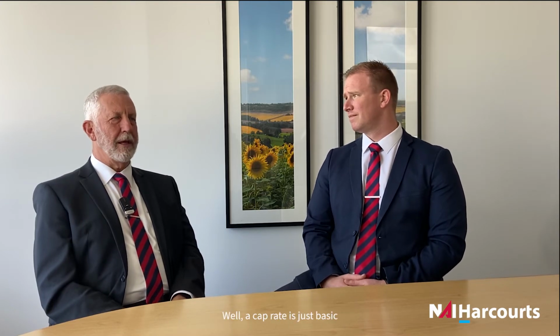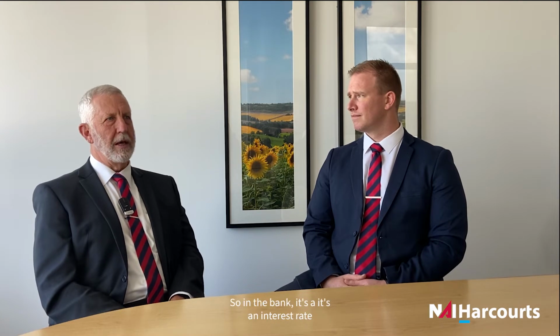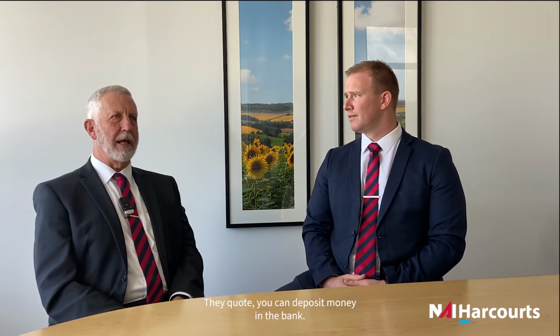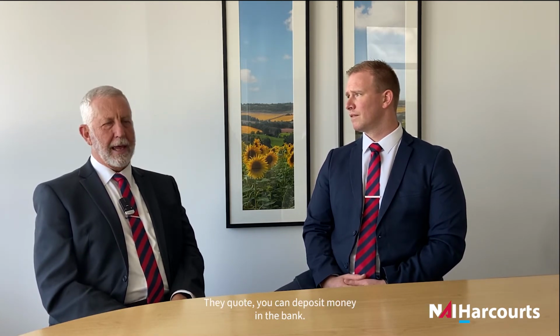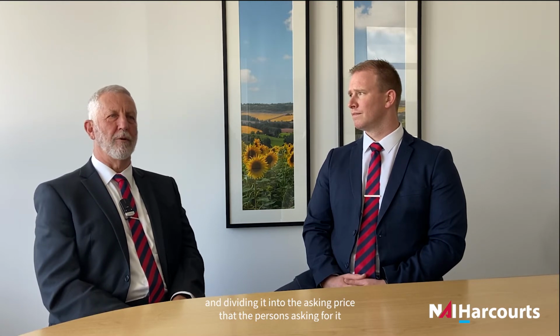Right, a cap rate. Well, a cap rate is just basically your rate of return that your investment is earning. So in the bank, it's an interest rate they quote. You can deposit money in the bank. A cap rate on a building is worked out simply by taking the net rental that the building's earning and dividing it into the asking price that the person's asking for it.